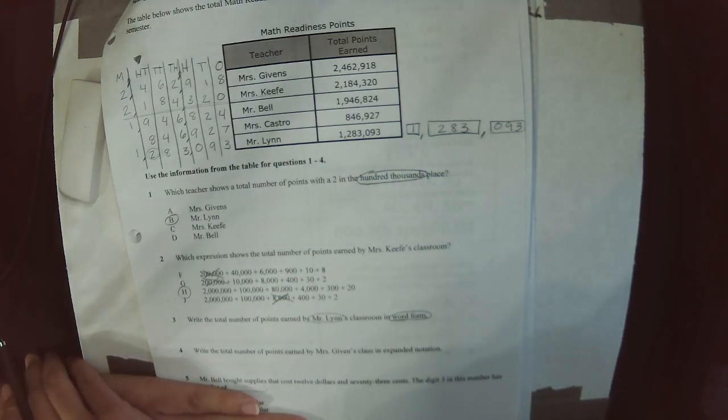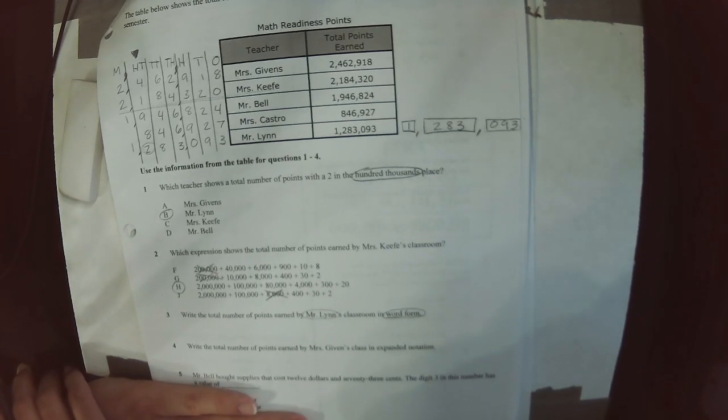Yes, Kylie? What are we doing? I don't know what question we are on for this, because my computer disconnected. We're on skills 19. We're on question 3 now. Okay.